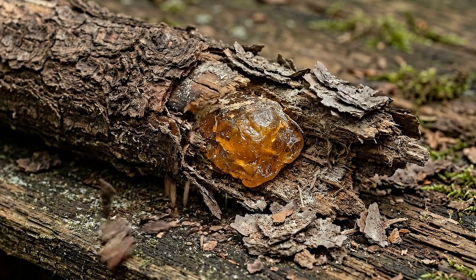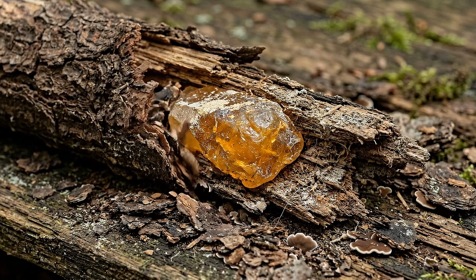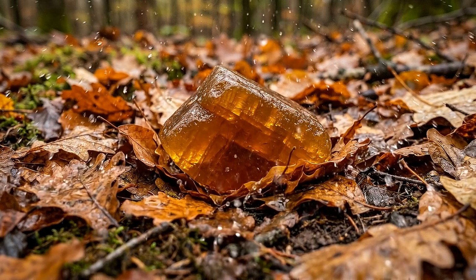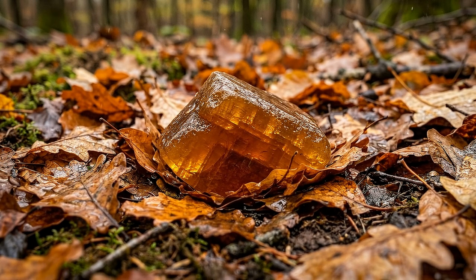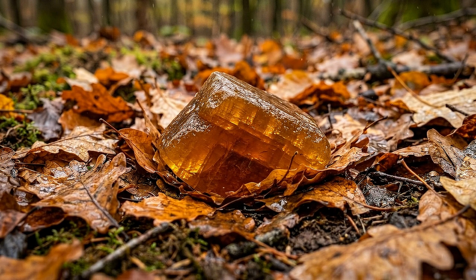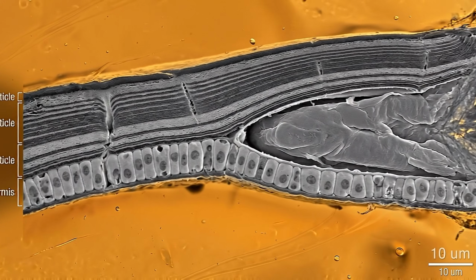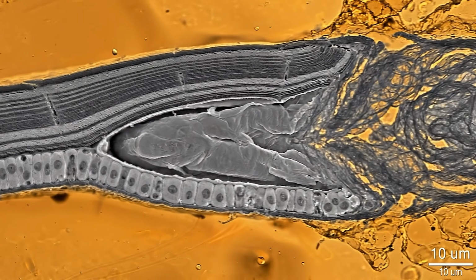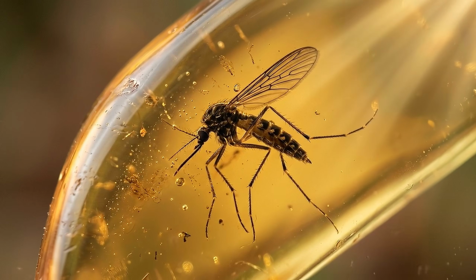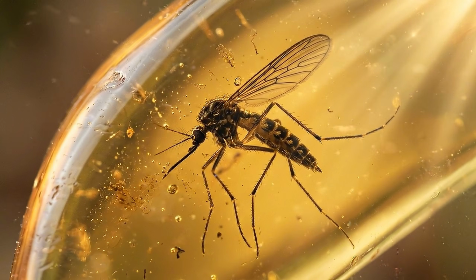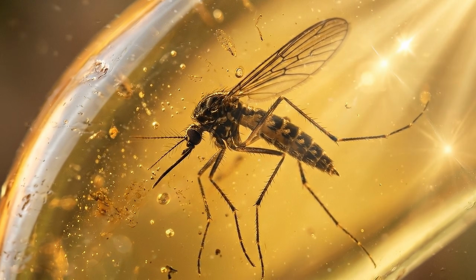Over years, the ancient tree dies and slowly rots away around the copal. The hardened lump drops from the decaying trunk into the damp forest leaf litter. Anaerobic conditions inside the sap prevent microbial decay of the trapped specimens. Biological time stops completely inside the airtight resin capsule.